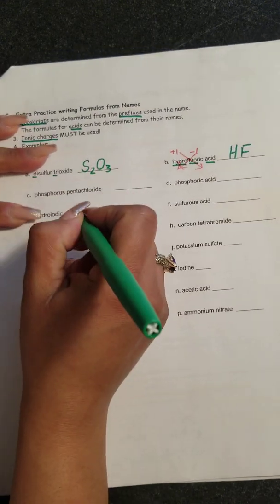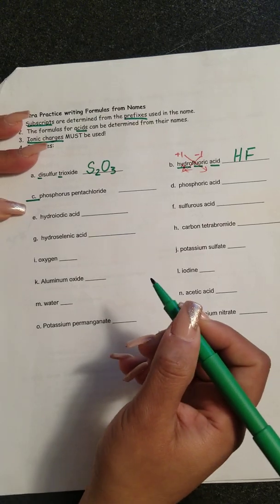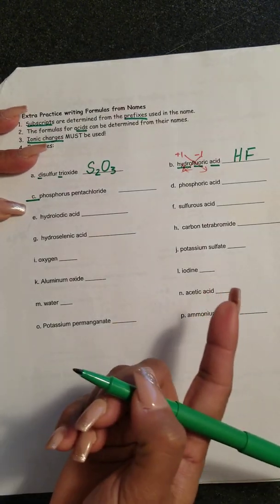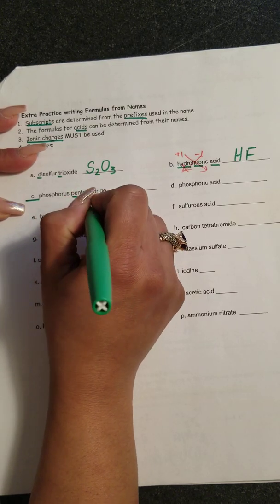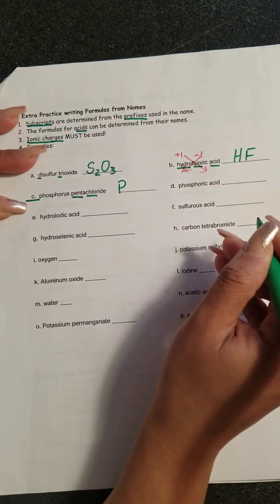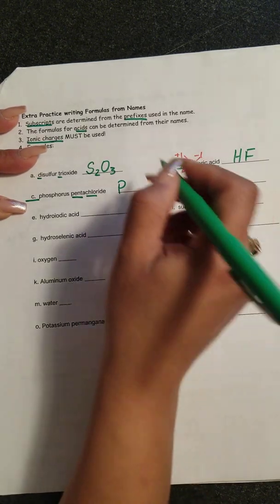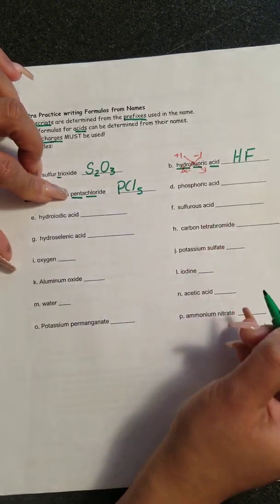Now, phosphorus pentachloride. Phosphorus, okay, is there a prefix? There isn't. So that means it's a number 1 because we don't use mono. Penta is there. And then chloride. So phosphorus, P, do not put a number 1. It's there, invisible. Chlorine, Cl, penta means the number 5. And we're done.